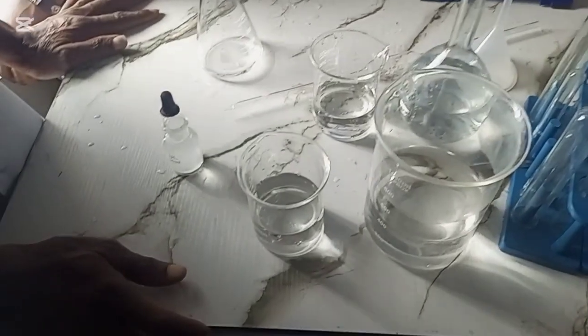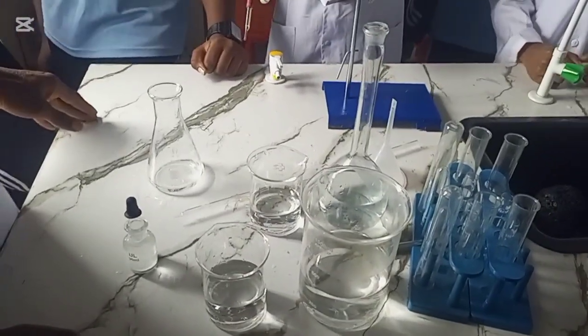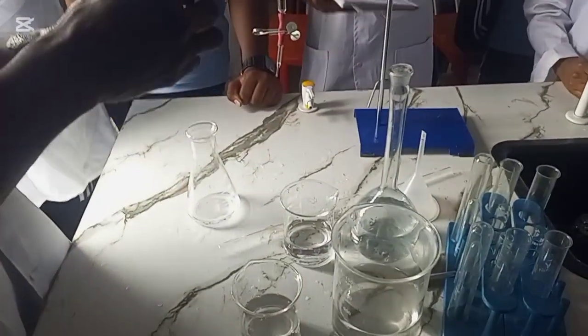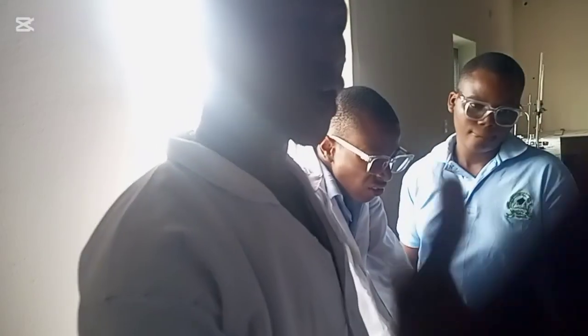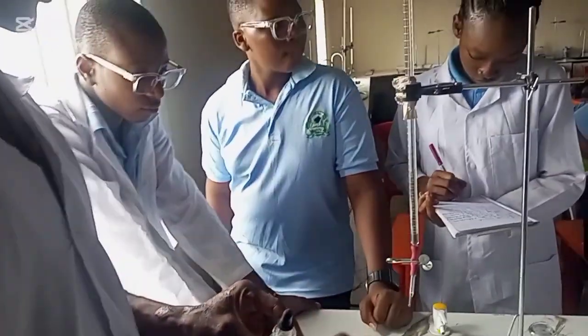This indicator, you don't just choose the one you use. Rather, you use the indicator based on what you are doing. We are doing titration between a strong acid and a strong base. We also see types of acid, weak bases, and weak acids, which are usually organic acids.